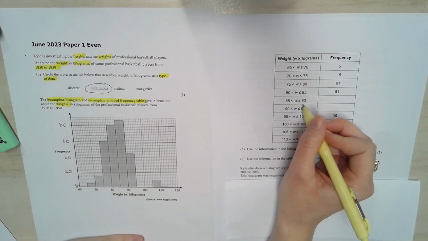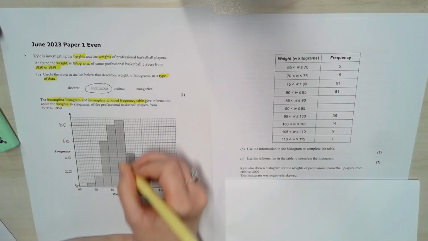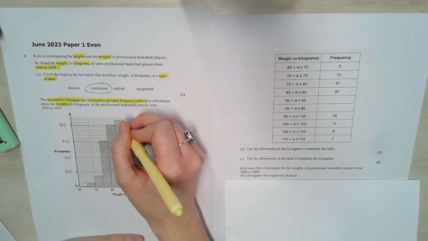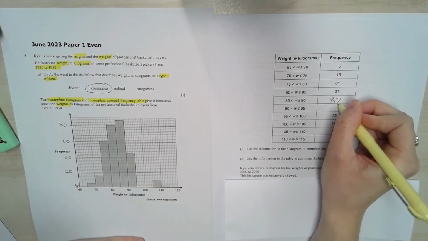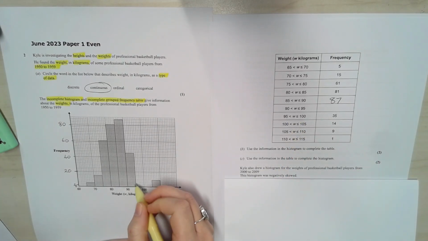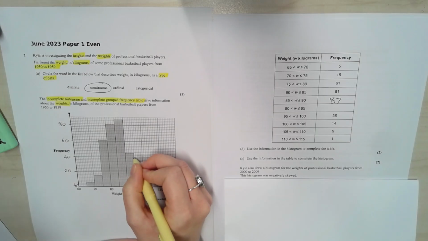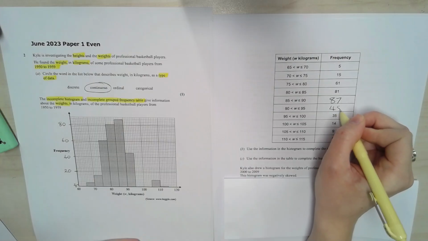This tells me that my group from 85 to 90 is going to be 80, 2, 4, 6, and then one more, so it'll be 87. My group from 90 to 95, that's going to be 20, 40, 2, 4, 5, so it will be 45.